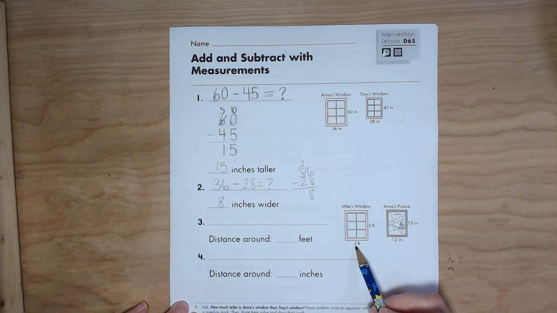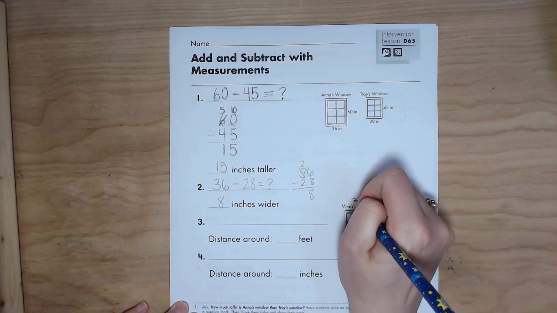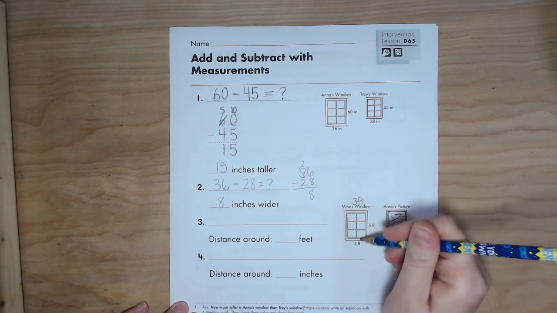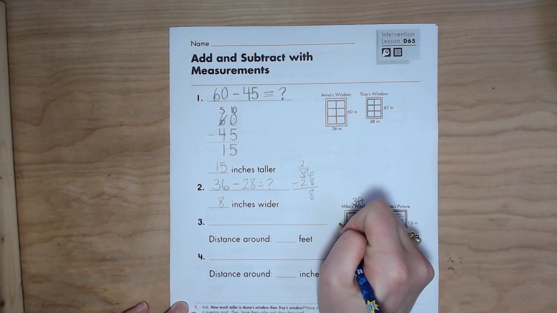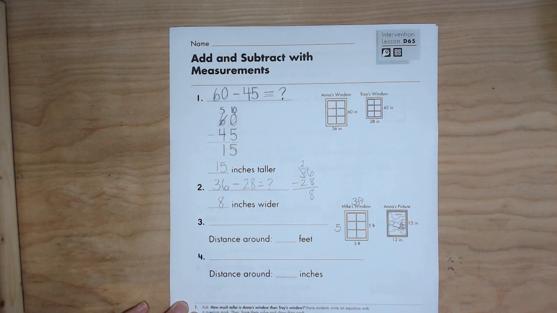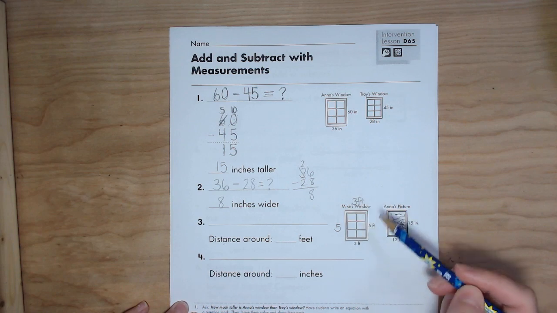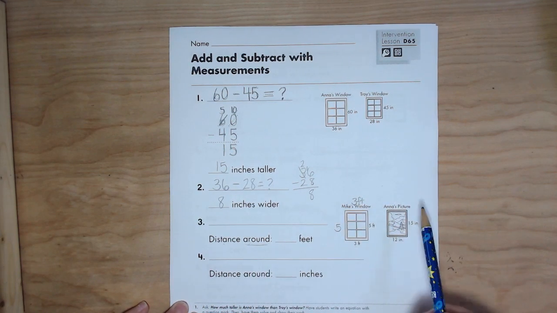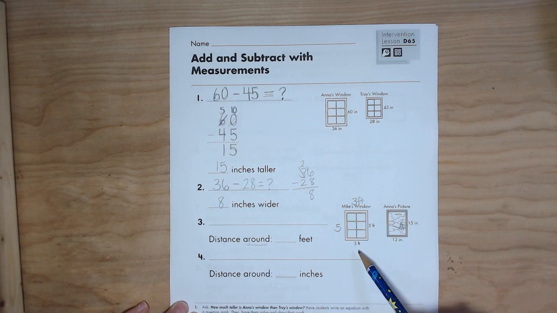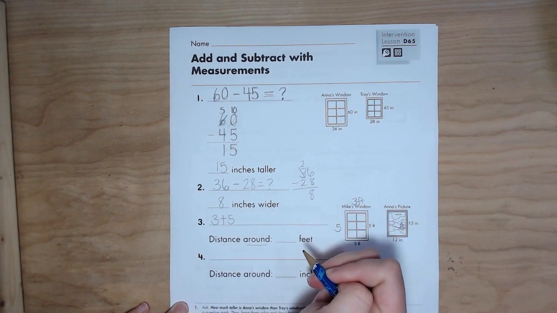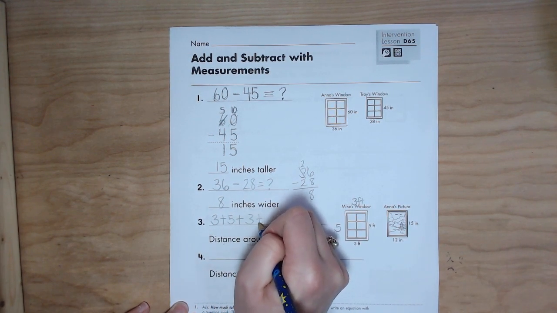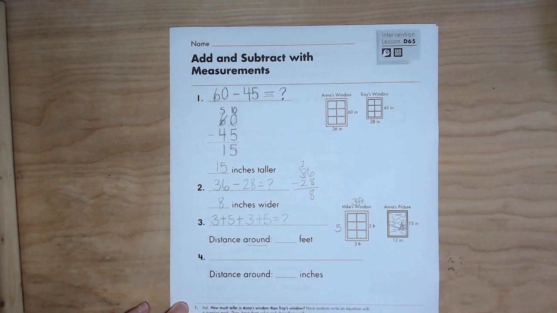So if I know that his window is 3 feet wide, it's going to be 3 feet wide up here. It's the same distance. And if I know it's 5 feet tall on this side, we know that it's going to be 5 feet tall on the other side because we're looking at around. Okay, that's the big word here, around. So we're going to add them all up. So I'll show you how to set up your equation. So we're going to do 3 plus 5 plus 3 plus 5 equals what?